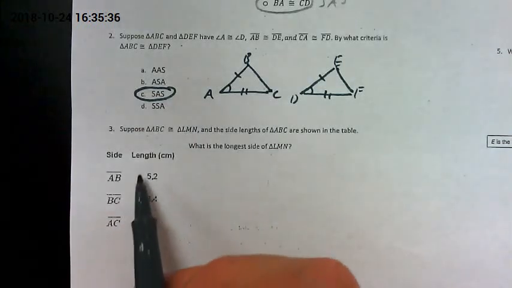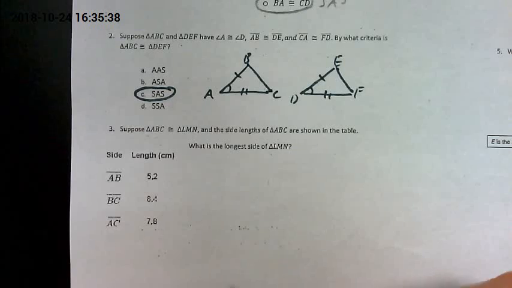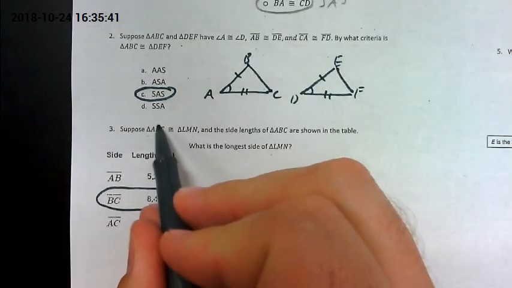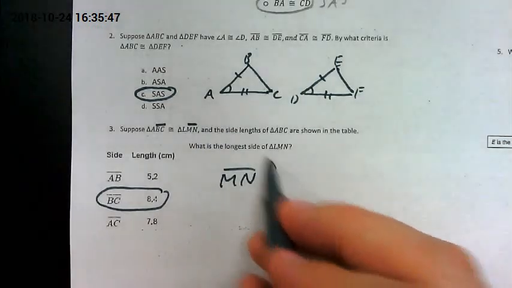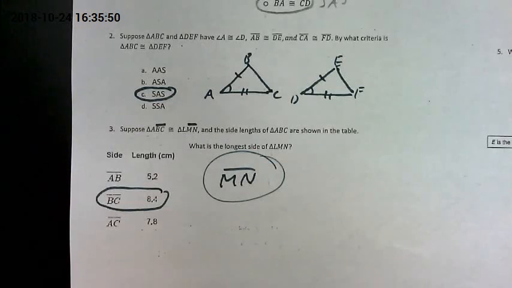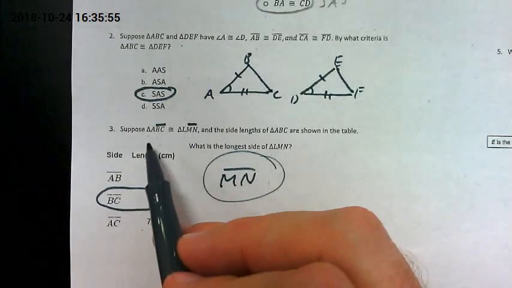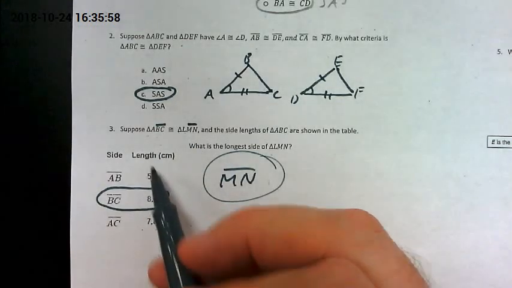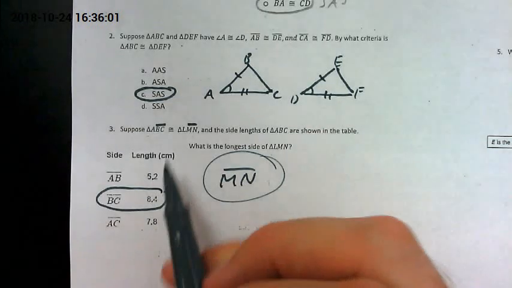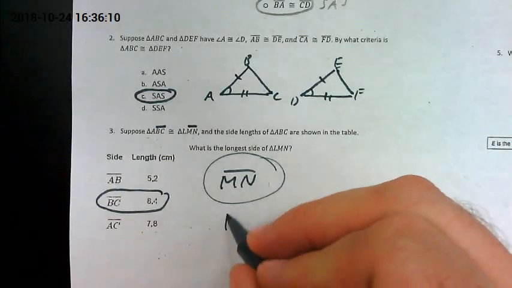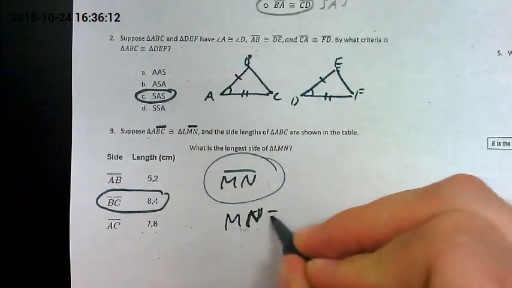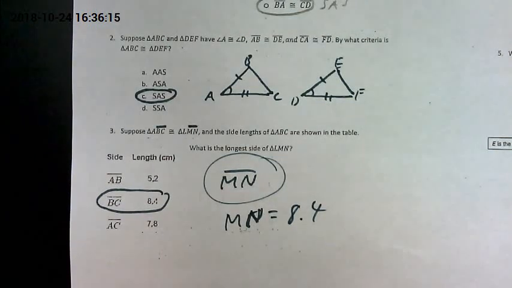So, what's the longest side of the first triangle? First of all, BC. So, BC corresponds to MN. That's all they're asking. That's the answer. You can draw a picture. Again, you don't have to draw a picture on this one, though, because, based on that congruency statement, they're in corresponding order. So if you can identify which one's the longest for the first triangle, then you should be able to identify what the long side of the second triangle is. You could even say what MN is if you wanted to. We can say that MN is equal to 8.4. Because, again, it's the same.